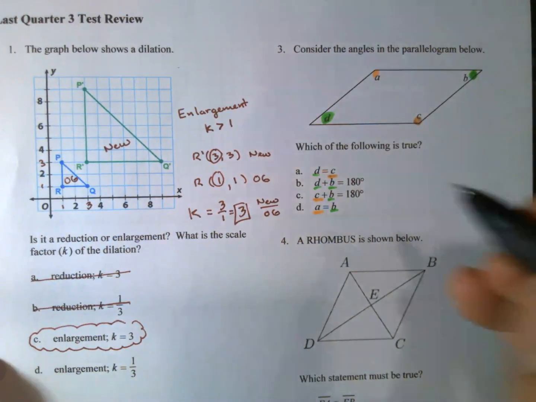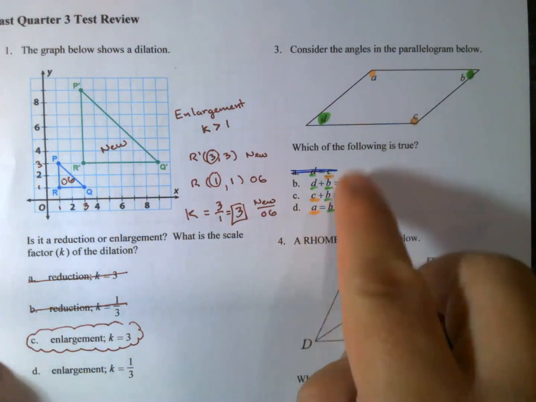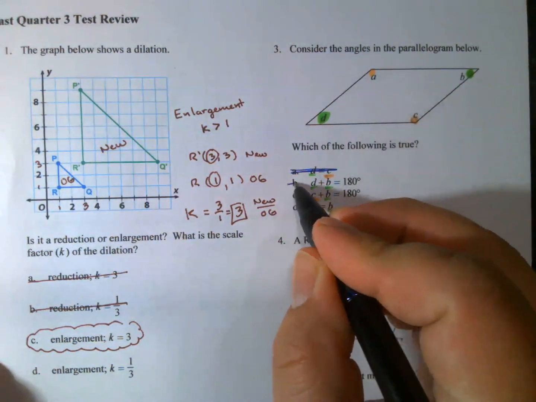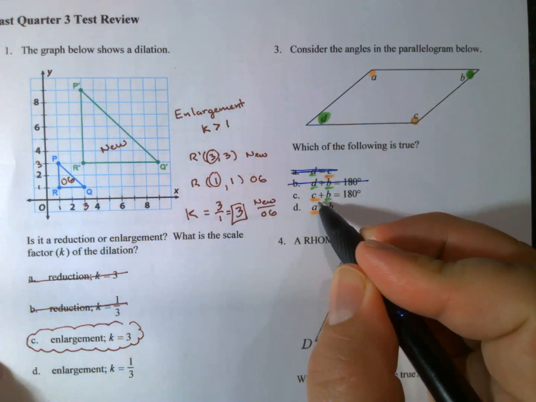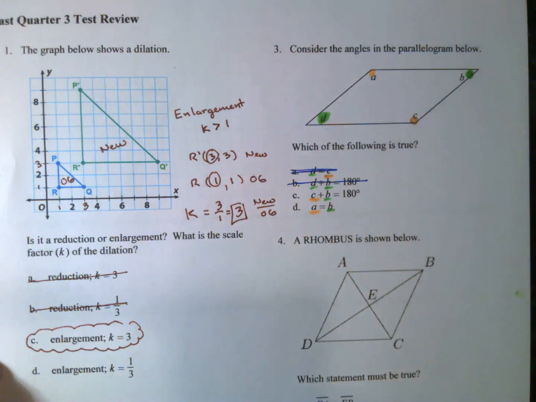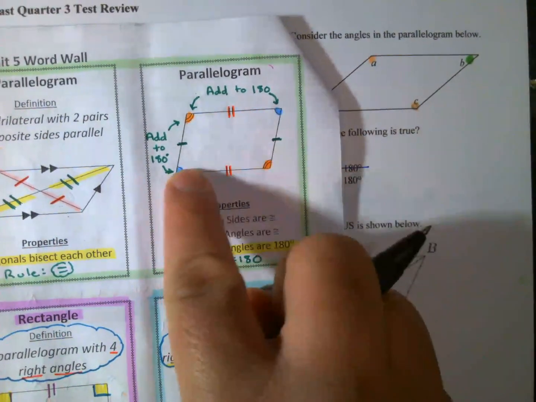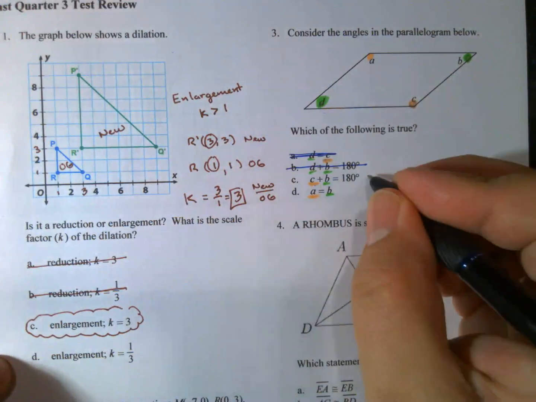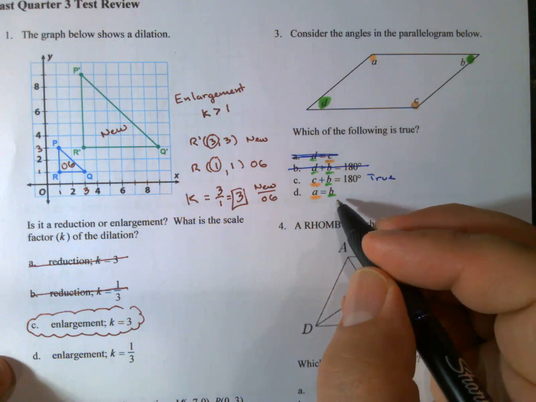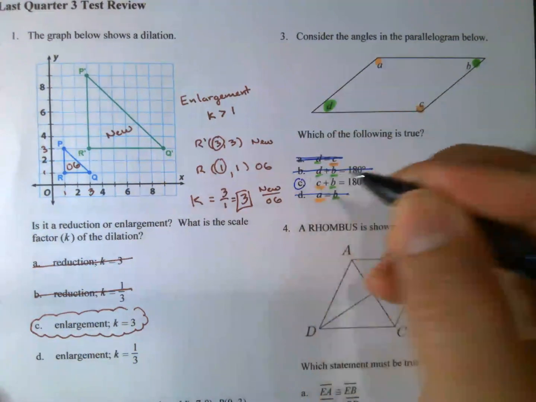So looking carefully here, a green and an orange, there's no way they can be equal to each other. A green and a green, no, they're supposed to be equal to each other. Green and green are equal. They don't make 180. Look at this one. An orange with a green, an orange with a green. In this case, it's C and B. According to the word wall, as soon as you have angles like this or like this or like this, if they're consecutive, they're going to make 180. There's our first true statement. Now I'm just going to make sure the other one, an orange and a green, are definitely not equal to each other. So we can cross that out, and there's our answer. We found that our answer is the letter C.